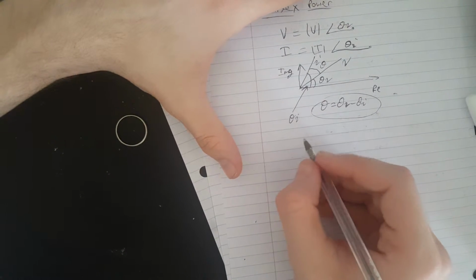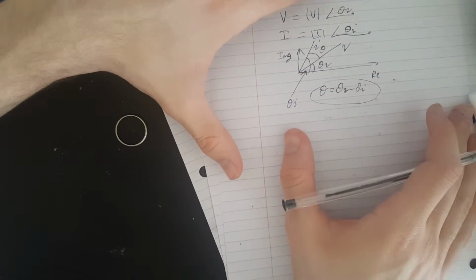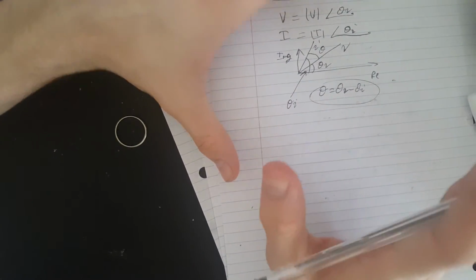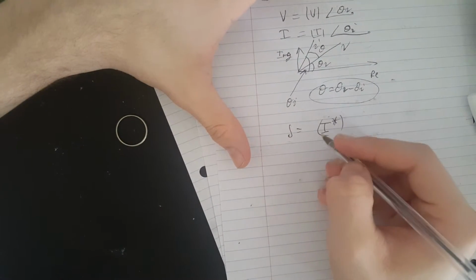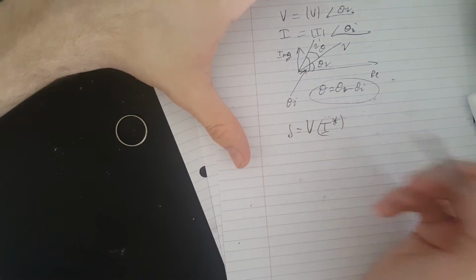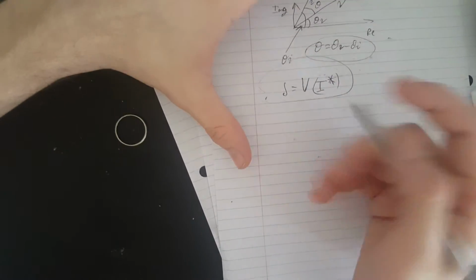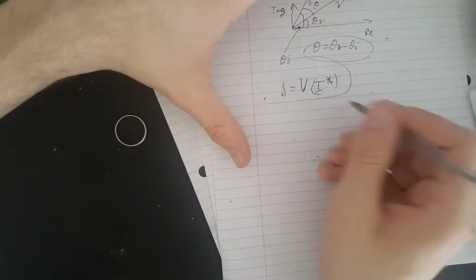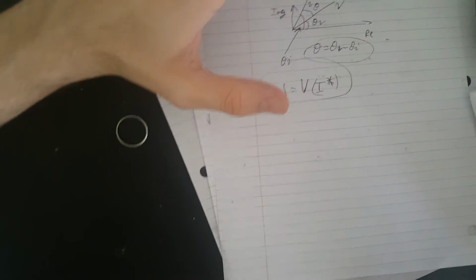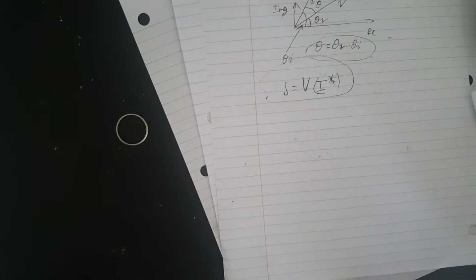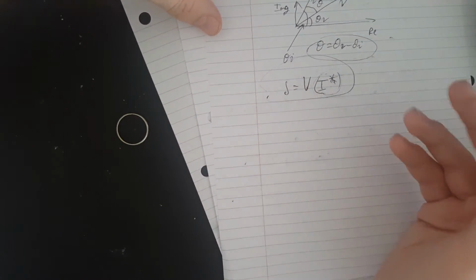Now, the main thing that they want you to know is that the apparent power is equal to the conjugate of the current multiplied by the voltage. Conjugate is important because in other examples that we will do, you're going to have some voltage and some impedance, and you divide normally to get your current. Then you multiply that current by your voltage, and you get some answer. You're like, why is it not giving me the right answer? Well, that's because you have to conjugate the current value.